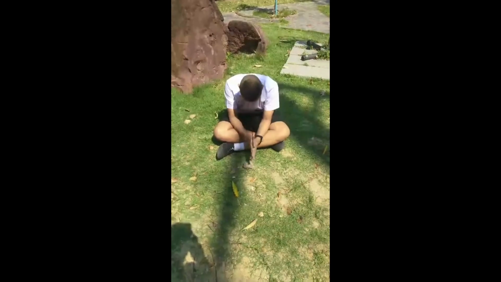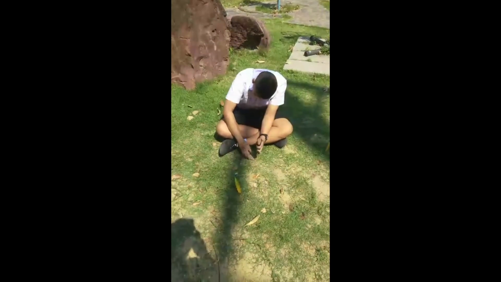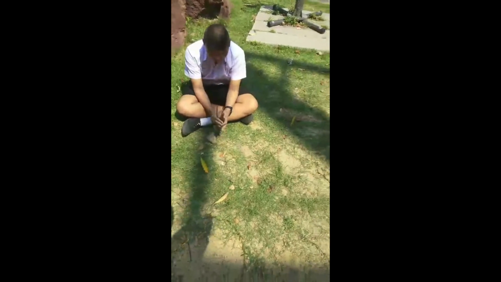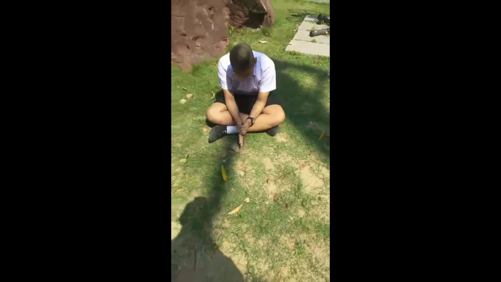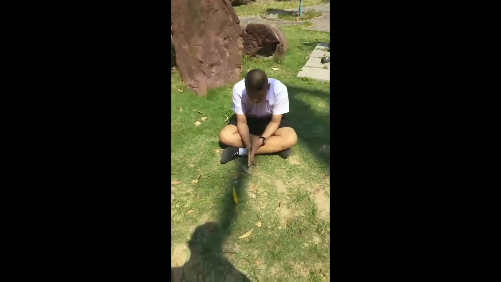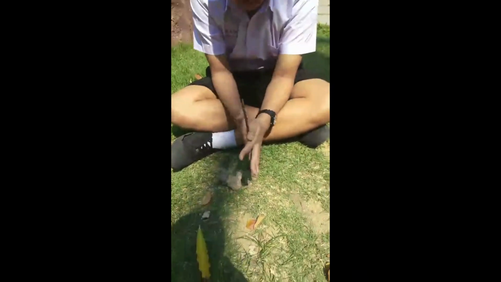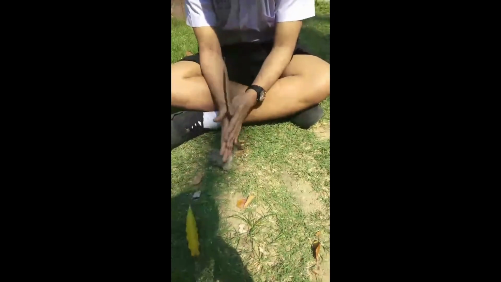Today I'm gonna present about energy sources. There are two types of energy sources. First one are non-renewable energy sources. Non-renewable energy sources are the energy sources that can't be recycled and may run out soon. Most of them are fossil fuel. There are three types of fossil fuel.